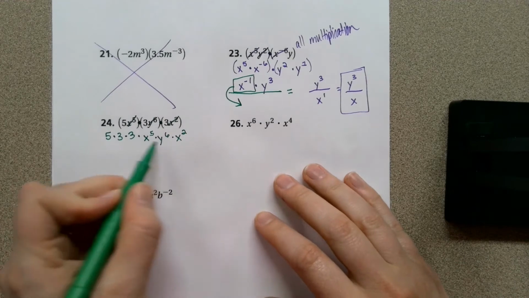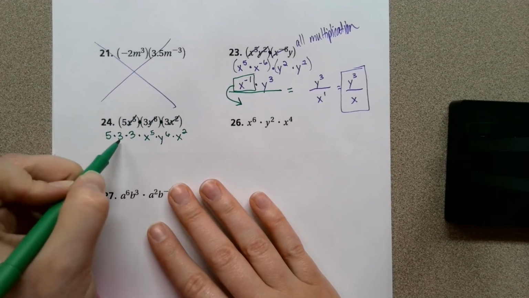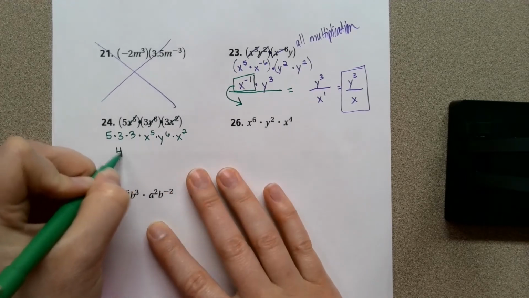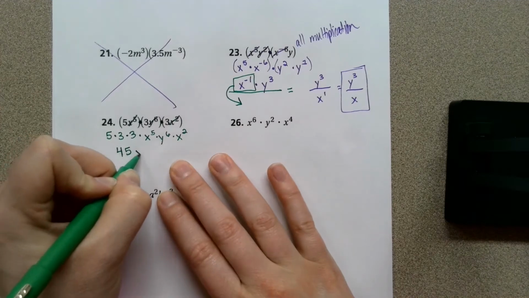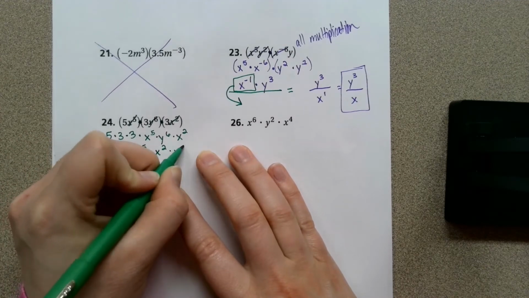Really, we can put these x's together, so once I simplify these two together, 5 times 3 is 15, 15 times 3 is 45. Then I'm going to say that we have x to the 5th times x squared times y to the 6th.